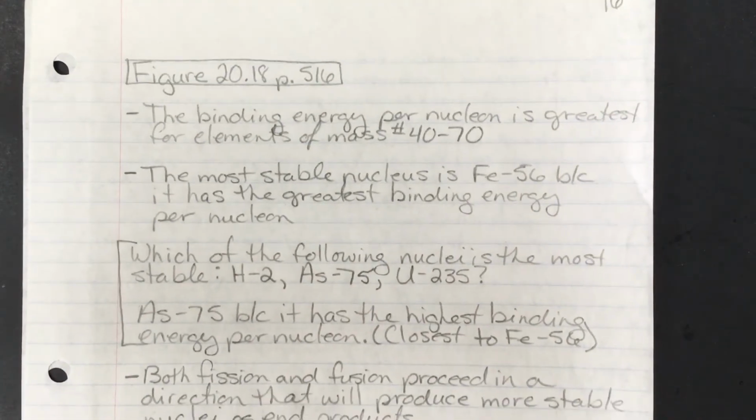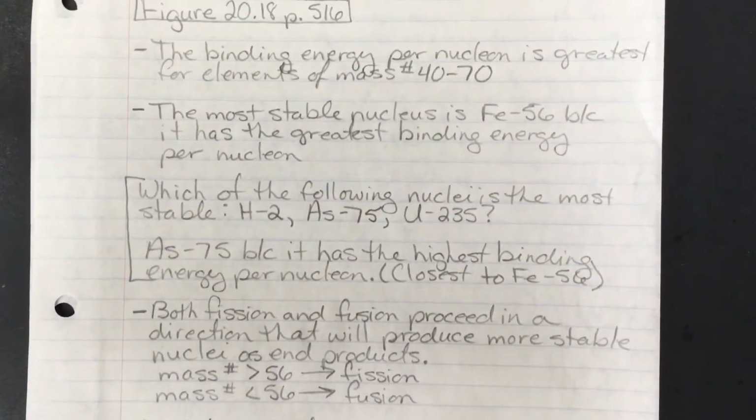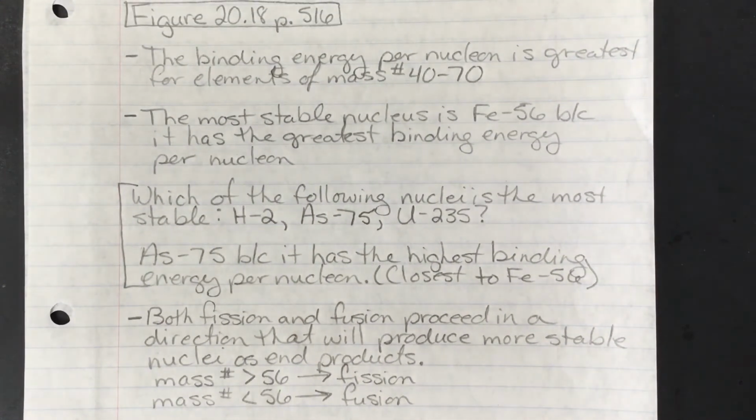We can also predict from this graph whether a nucleus will undergo fission or fusion. So both fission and fusion proceed in a direction that will produce more stable nuclei as end products. And so the general rule of thumb is if the mass number is greater than 56, the nucleus will undergo fission. And if it's less than 56, it will undergo fusion, because they're trying to get to that most stable mass number, 56.